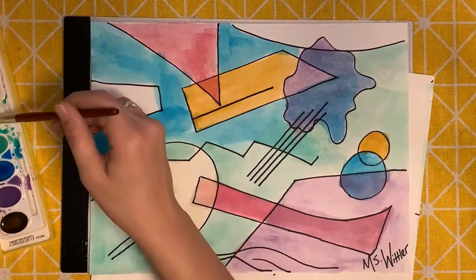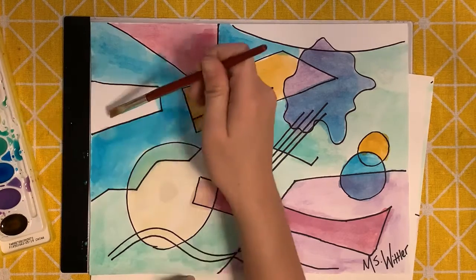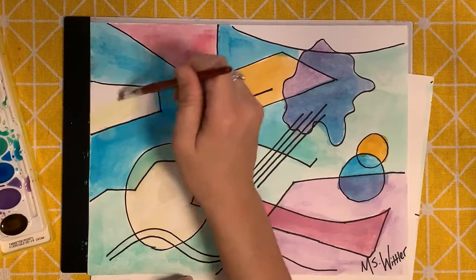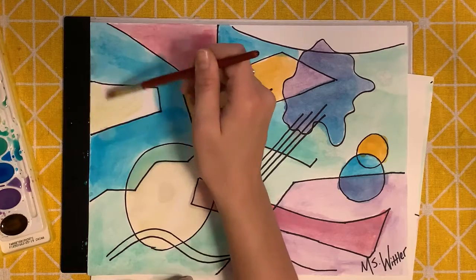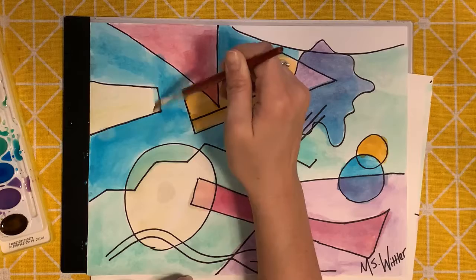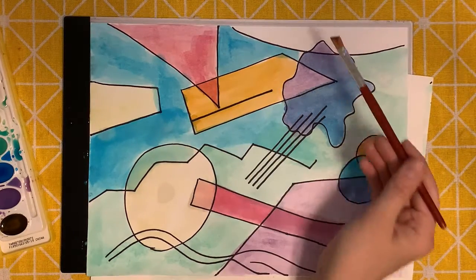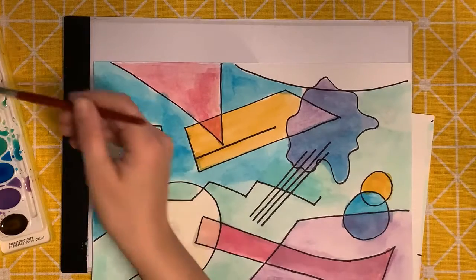I haven't used a lot of yellow. It's just a really light yellow in this watercolor set, so I could just do a light yellow in this space. And then up here, maybe I'll do some more of that red.